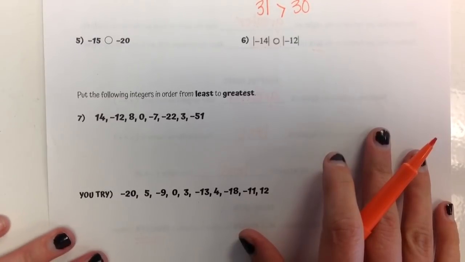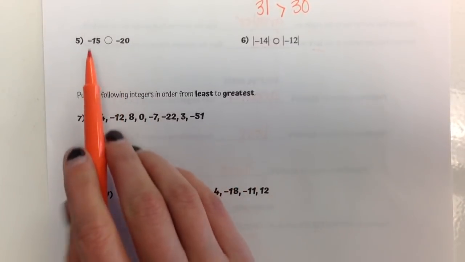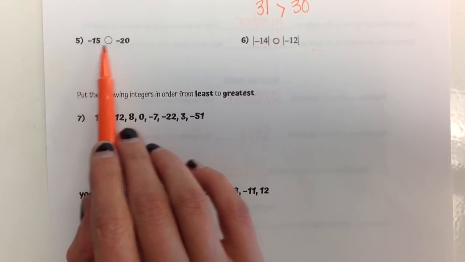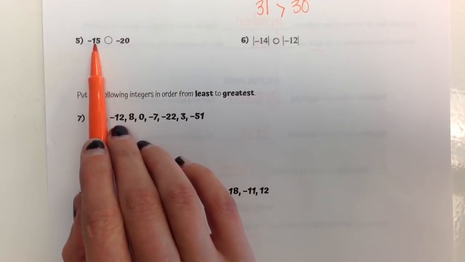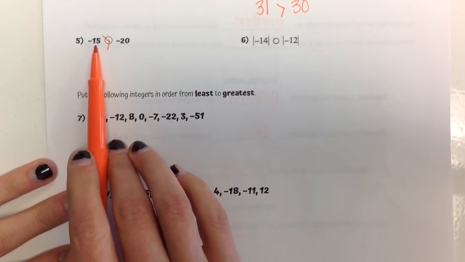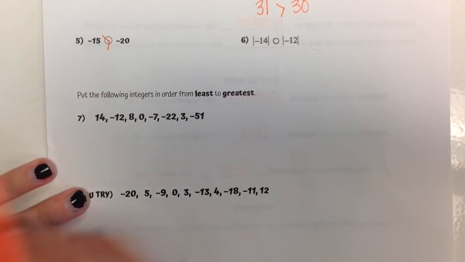Number 5, we've got negative 15 and negative 20. Again, I'm going to think about them as positives first. If this was 15 and 20, 15 is less than 20, but it's a negative, so it works in the opposite way. Negative 15 would be greater than negative 20. A smaller negative is actually a bigger number. A bigger negative is actually a smaller number.